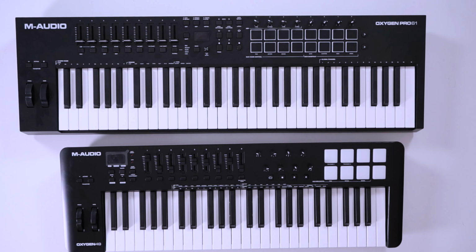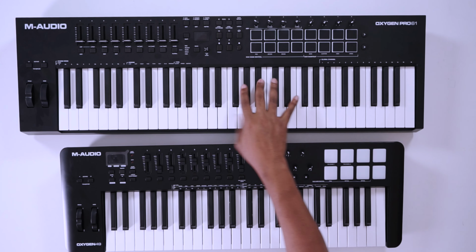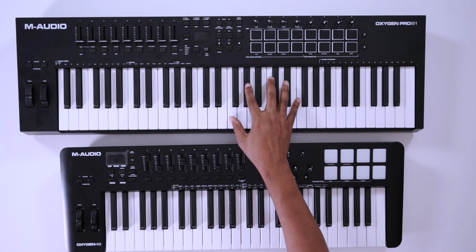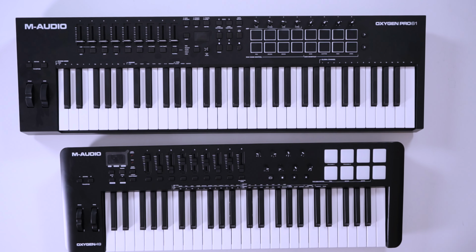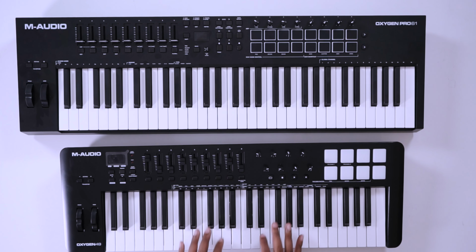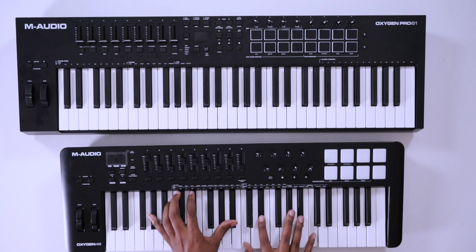Another place where they differentiate, of course, is the keys. So the Oxygen Pro gives you a semi-weighted feel with aftertouch. That is very, very dope that this has aftertouch at that price point. Whereas the M-Audio Oxygen 5 is more synth action. It's a lighter touch, but it does not have aftertouch at all. So very, very sensitive in the keys though. It's definitely a great feel. And I'll be honest with you.